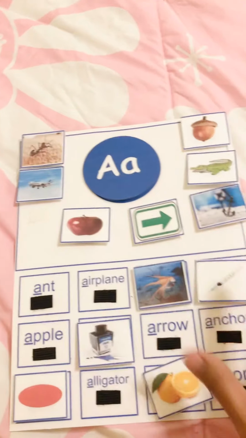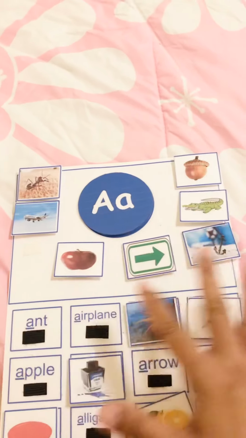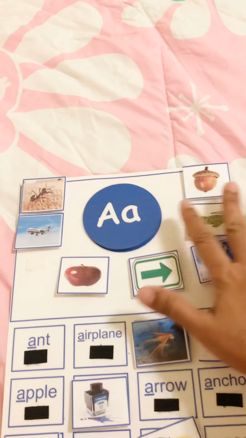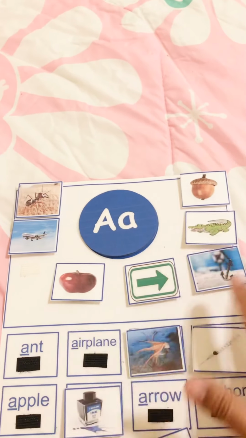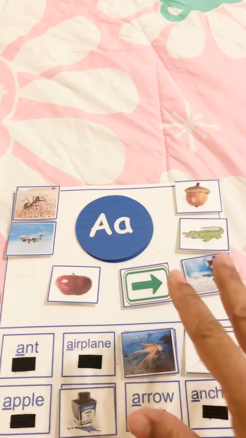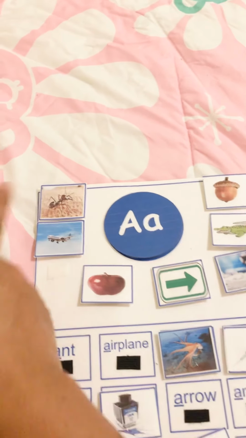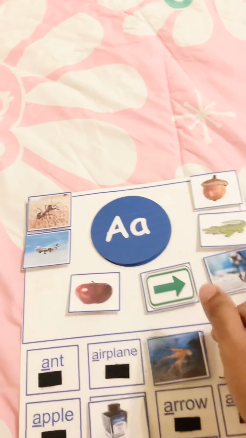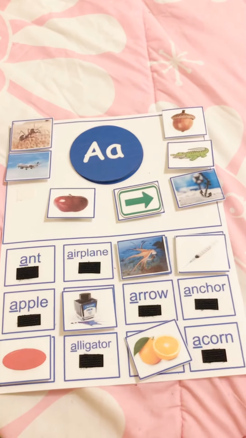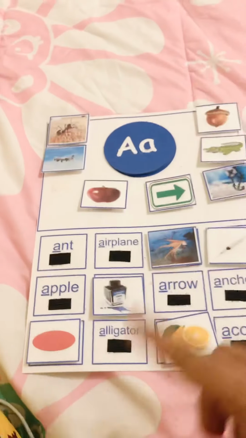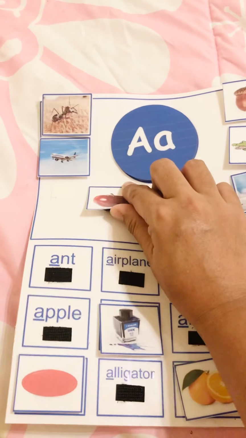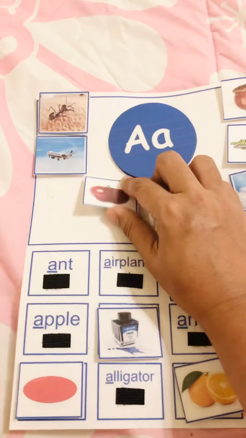Once all the pictures that begin with the letter A or with the sound are inside the box, then you ask again the students the name of each picture. And after that, you can return all the pictures again. Let the students return all the pictures to their proper place.